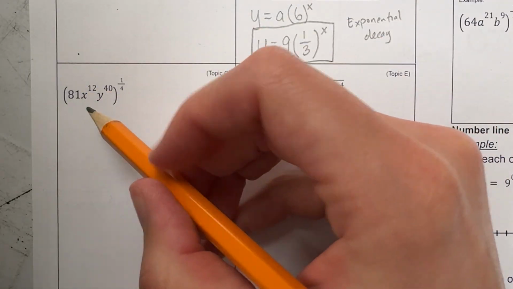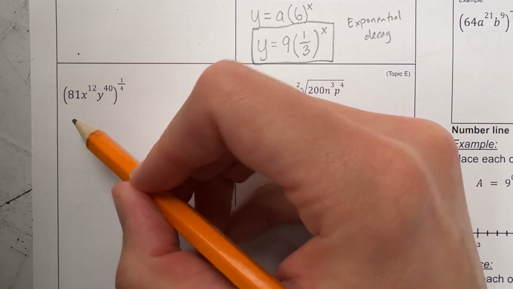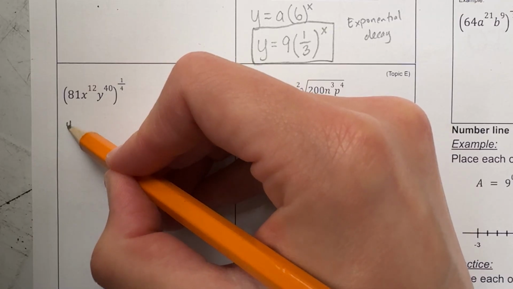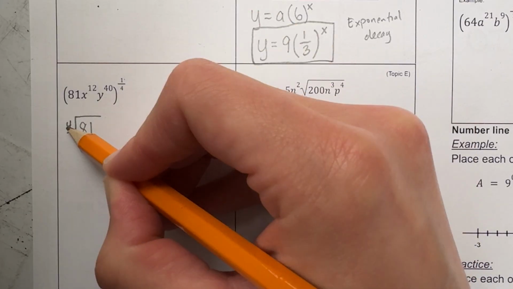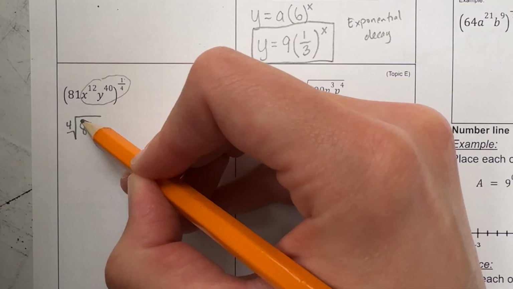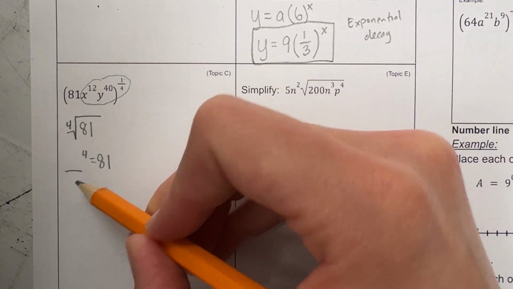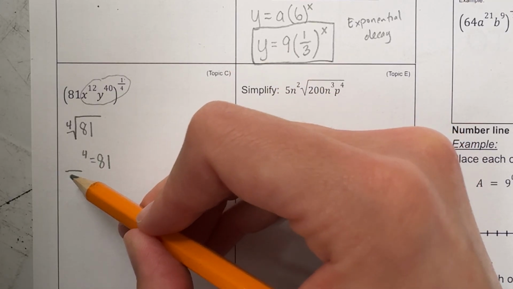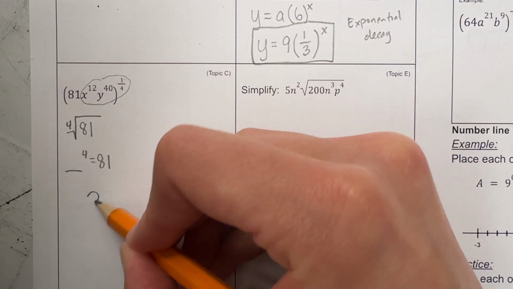Here, I'm looking to take all of this to the 1/4 power. A couple ways to look at this. The first is to write this number in radical form. The exponent is 1, and the index is 4. So this is the 4th root of 81. I'm going to deal with the variables separately. The 4th root of 81 means what number to the 4th power equals 81? Again, you could use your calculator. 2 times 2 times 2 times 2 is 16, I need a bigger number. 3 times 3 times 3 times 3 is 81. So that number would be 3.